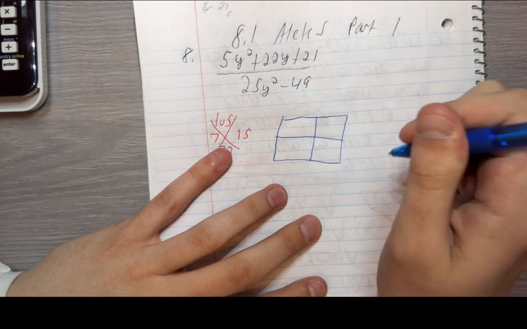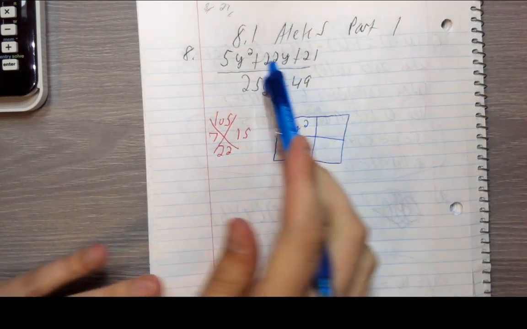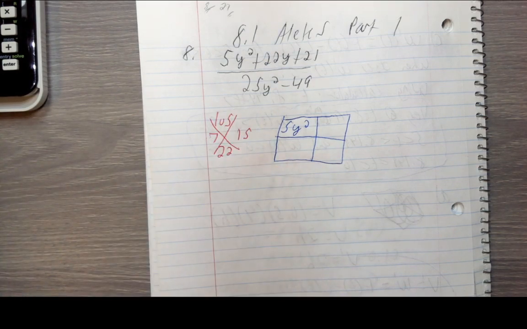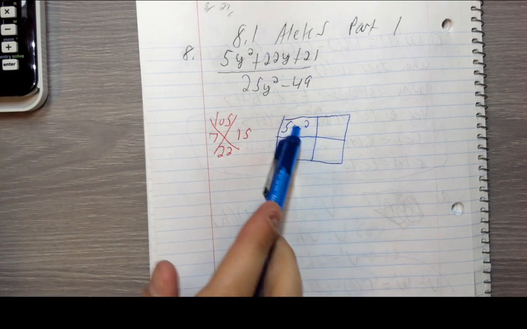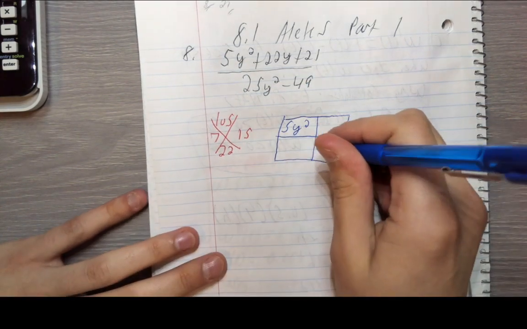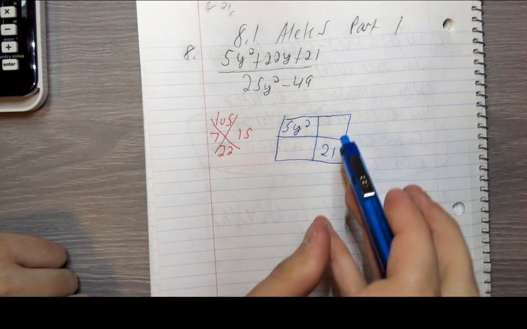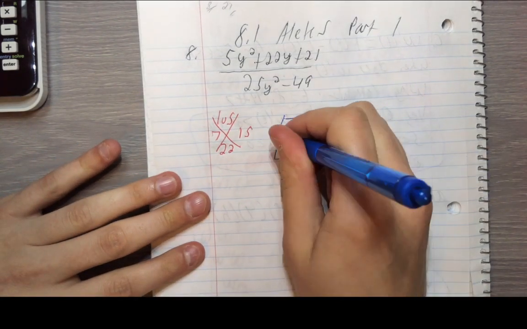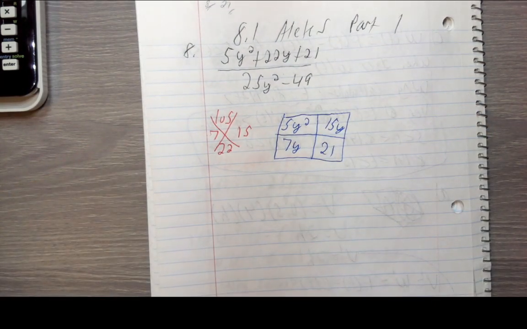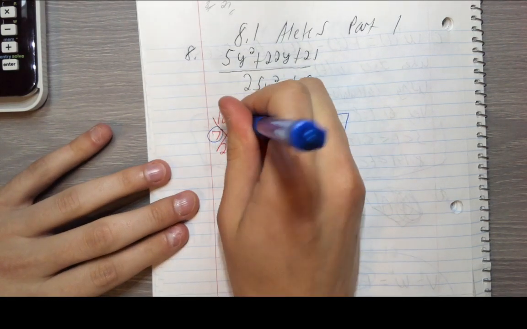Remember, we're only focused on the numerator right now. The denominator we're completely ignoring for now. In the top left of the numerator, I put the first term, which is 5y squared. The bottom right, I put the last term, which is 21. And then the bottom left and the top right, I'm going to put 7y and 15y. That's what I got on my Xbox sides, 7 and 15. So I put those in the corners there.